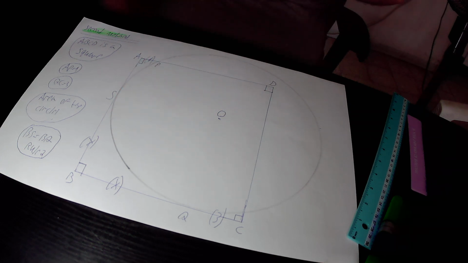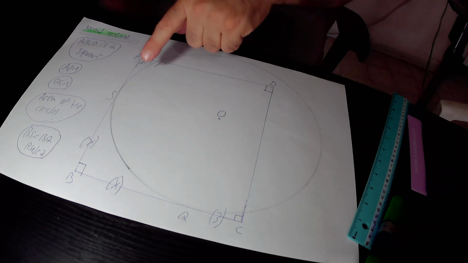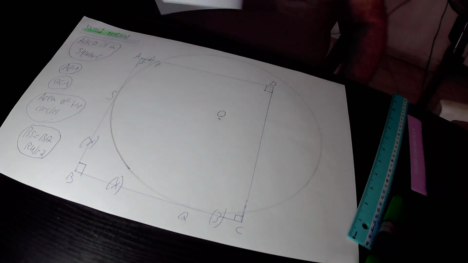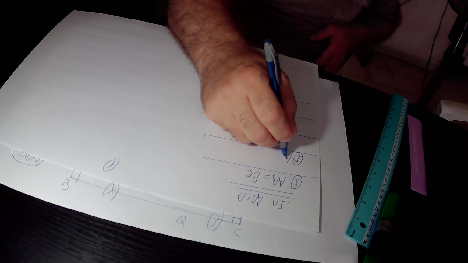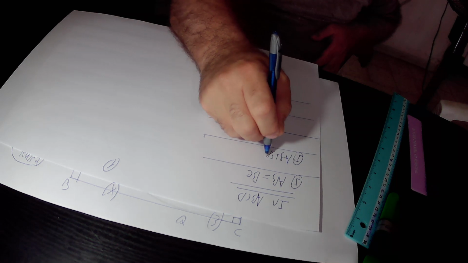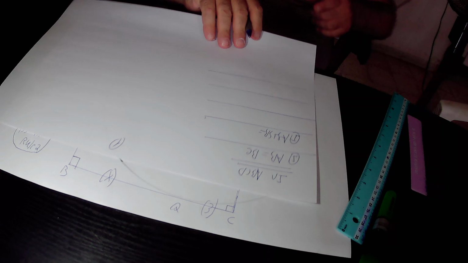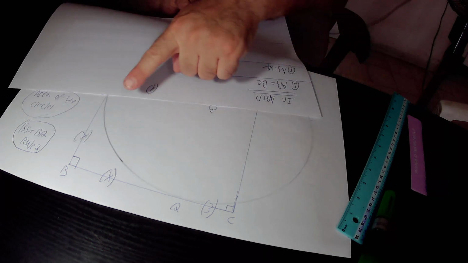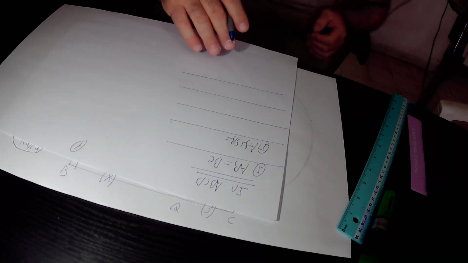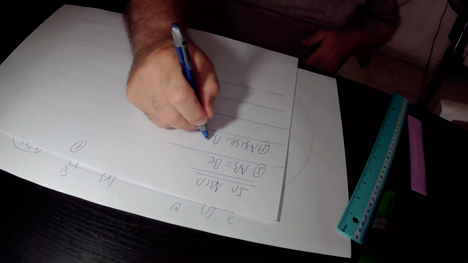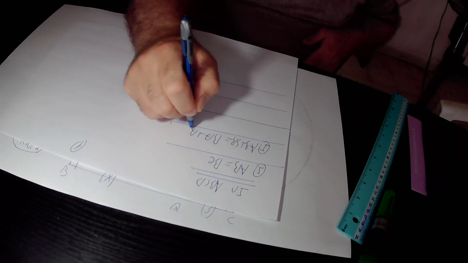AB in total equals AS plus SB. Again, AB equals AS plus SB. So AB equals BC. BC in total equals BQ plus QC. Again, BC equals BQ plus QC.